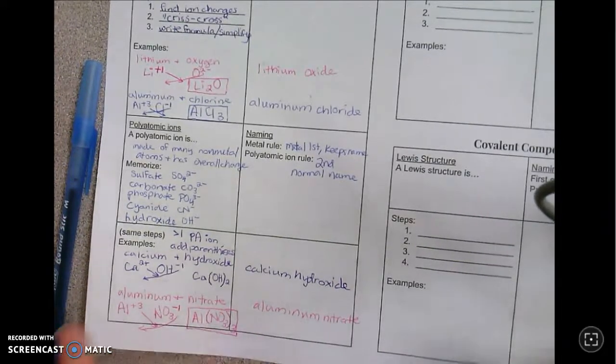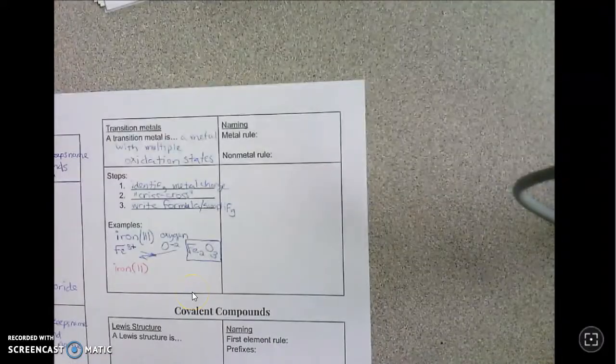Okay, now things are going to get slightly more complicated once we get to our transition metals. And we'll talk about the transition metals in the next video, but here's a glimpse of what we'll look at.